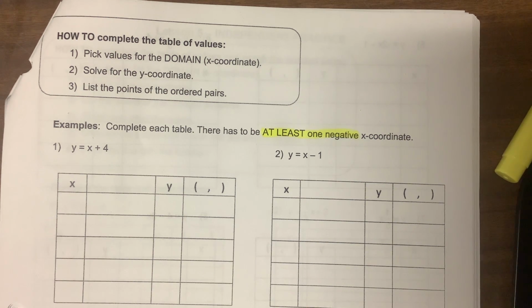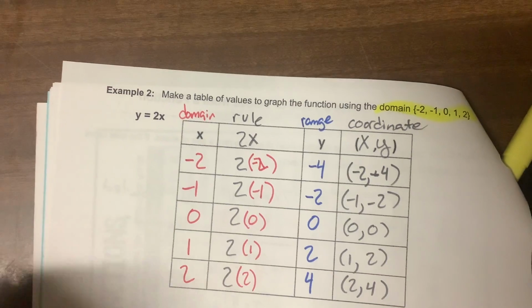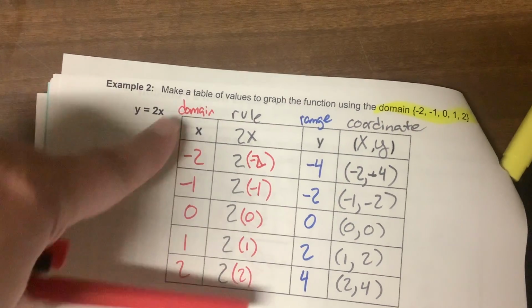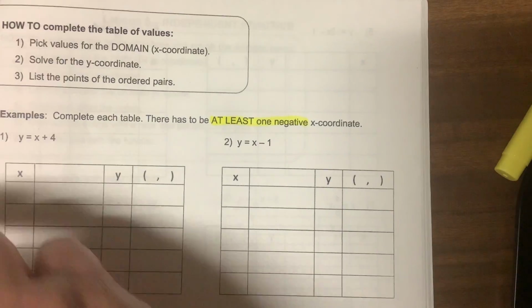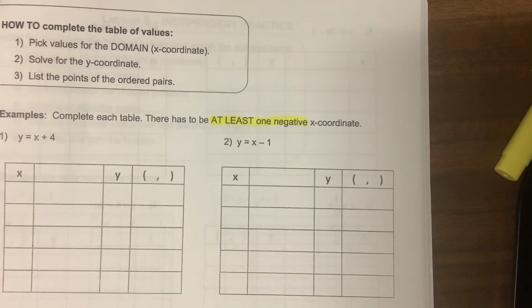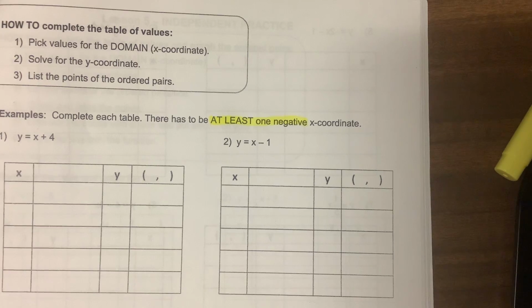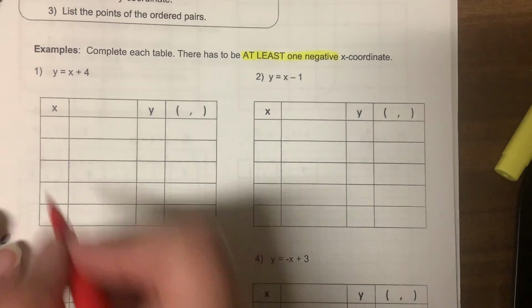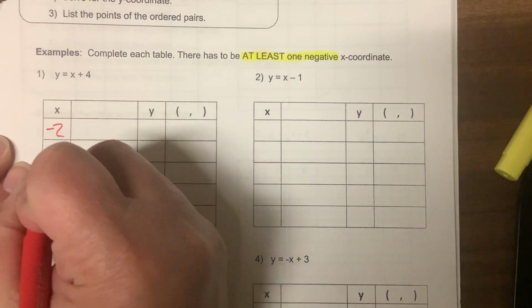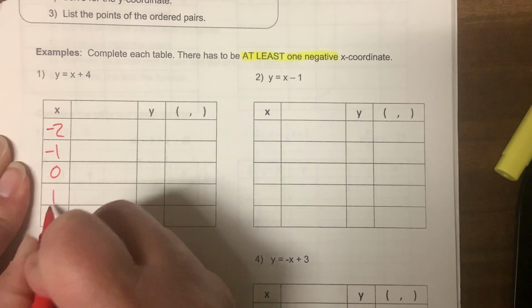All right, welcome back. I'm just going to use the same domain that I had over here. My x values were pretty easy, right? I'm just going to use those same x values for all of my points. So I had -2, -1, 0, 1, 2.